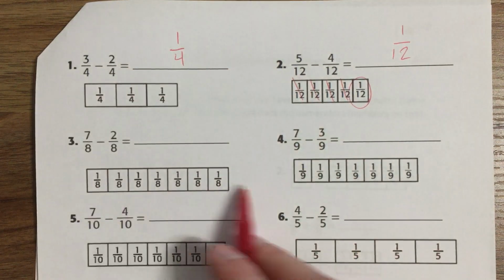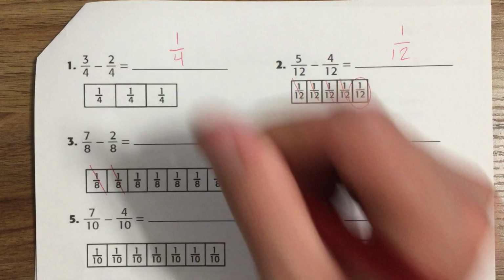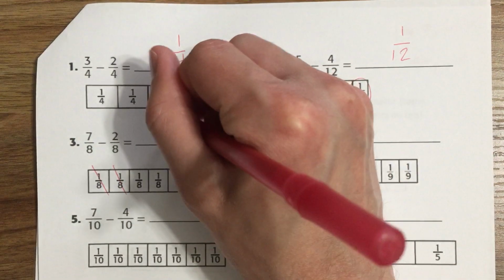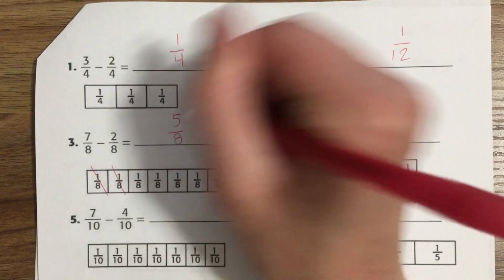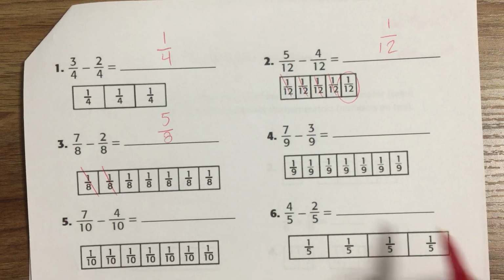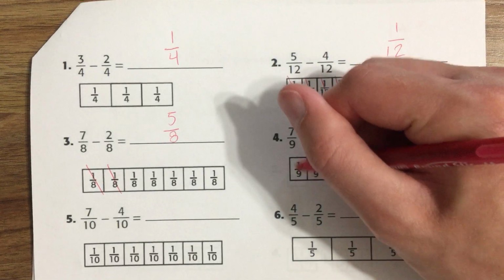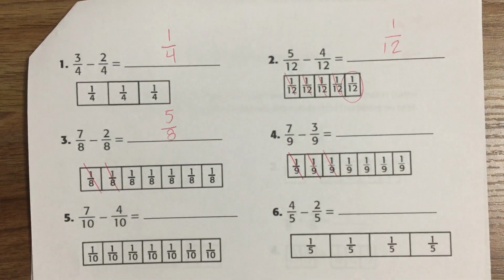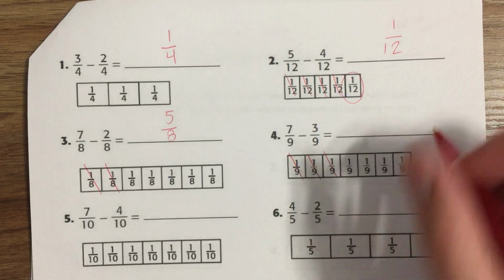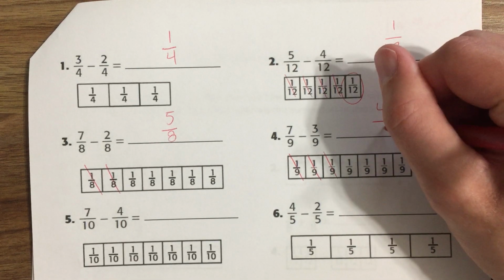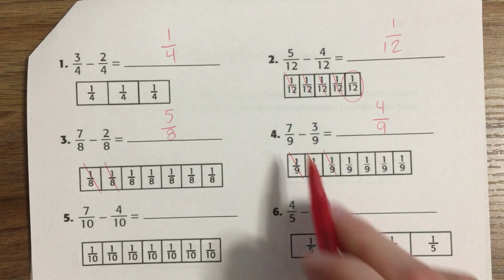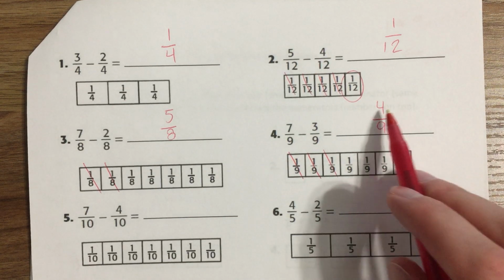Well, we start off with 7 of them. Let's cross off 2. 1, 2. We have 5 remaining. 5/8. Number 4, we have 7/9 right down here, minus 3/9. We'll take away 3 of them. We still have 1, 2, 3, 4 left. 4/9.